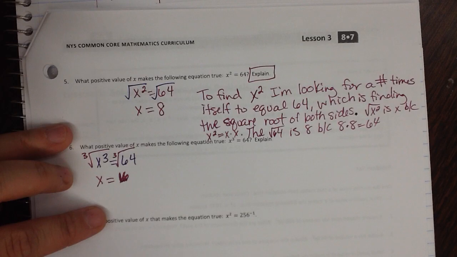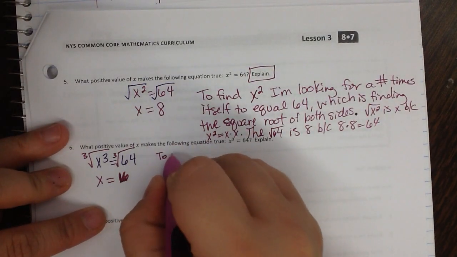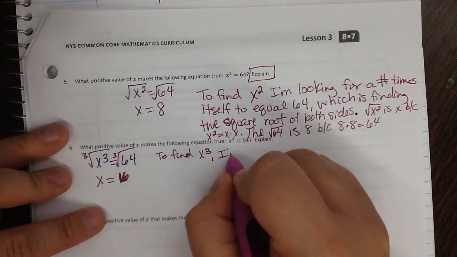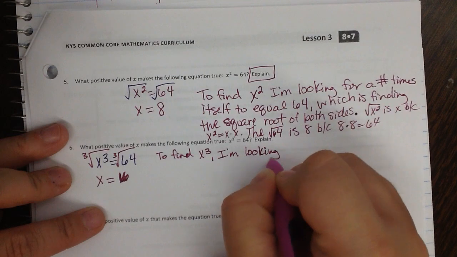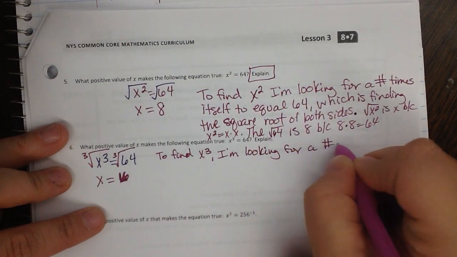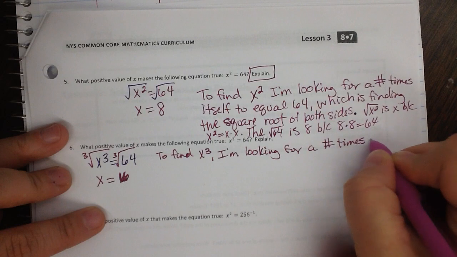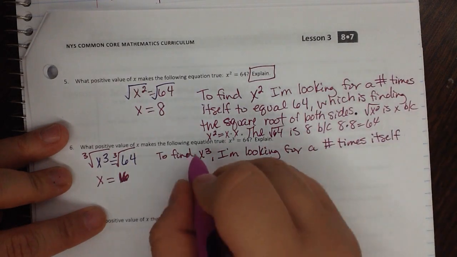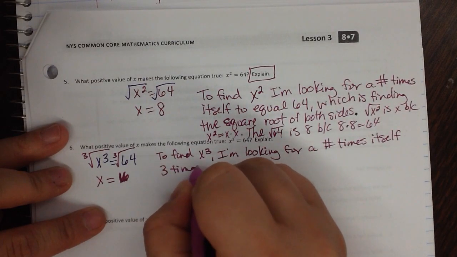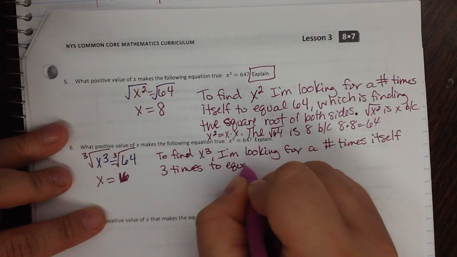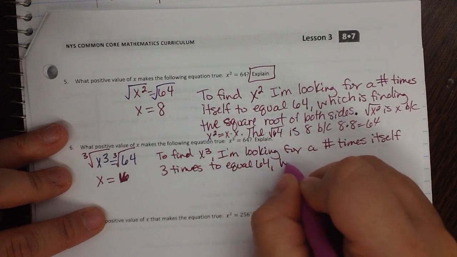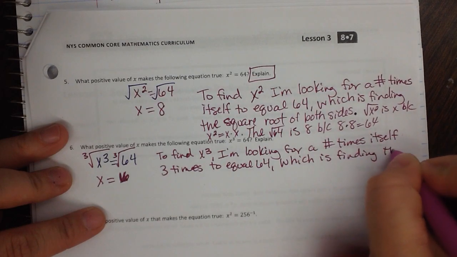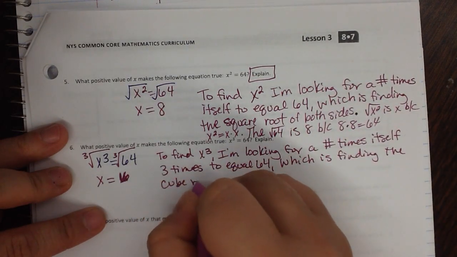And then to explain it, we would say to find x to the third, I'm looking for a number times itself 3 times to equal 64, which is finding the cube root.